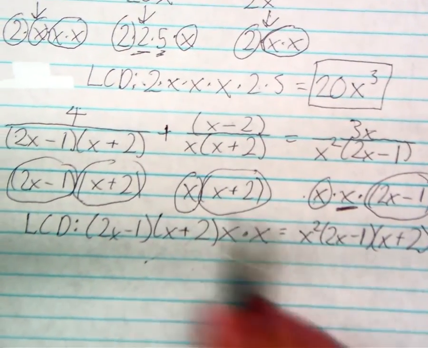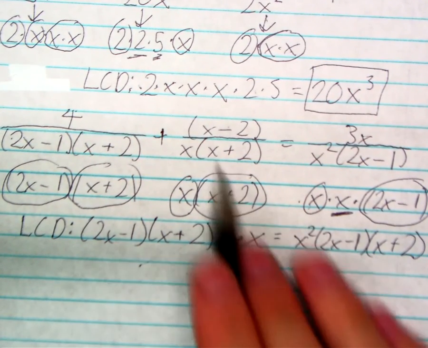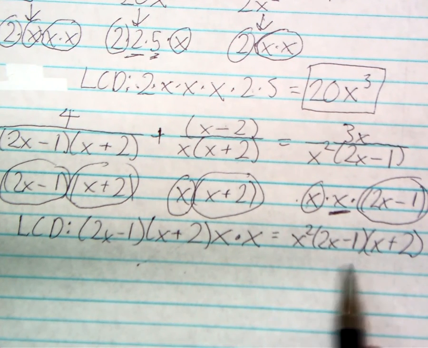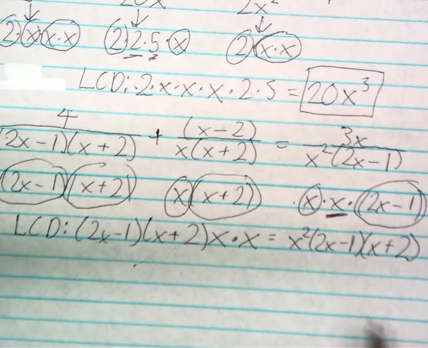So I could divide this denominator evenly into this expression, and I could do the same for each of the other denominators. The reason we want that is so that when we multiply this expression by both sides of the equation, all our denominators will cancel. That's the whole point, to figure out how we can multiply something that will make all our denominators go away.